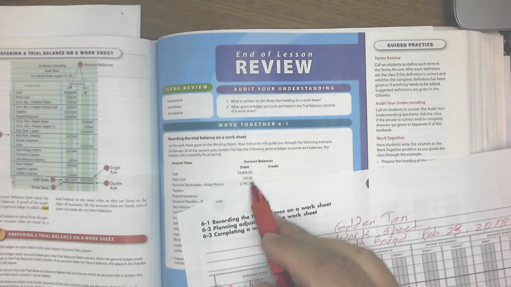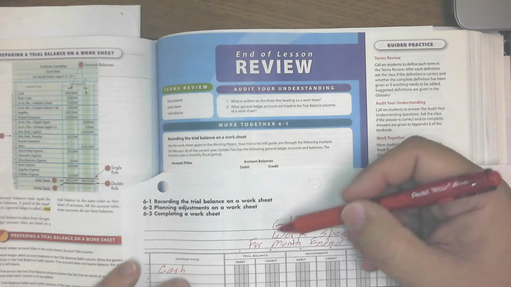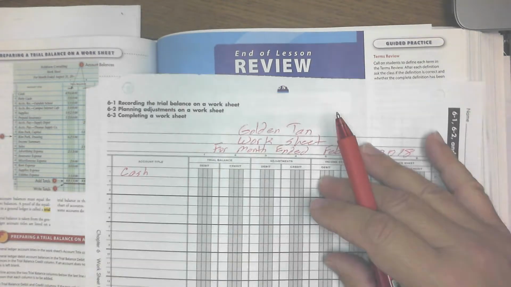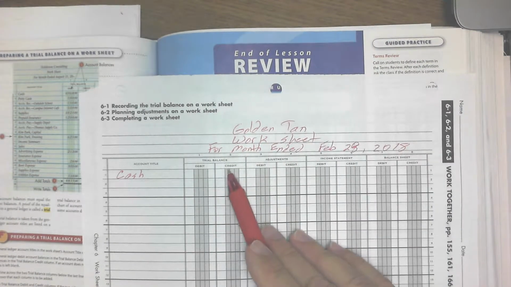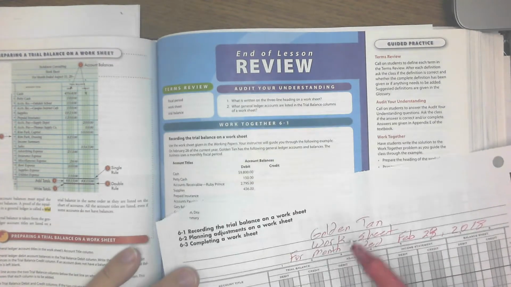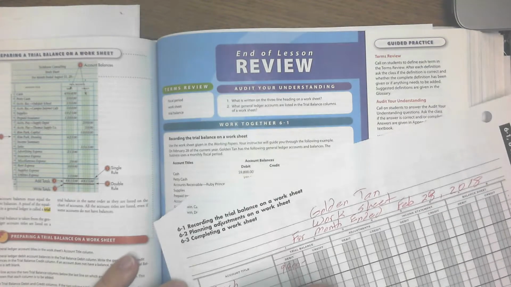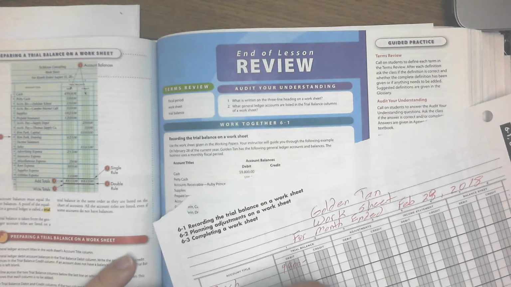So cash, we've got $9,800 debit. Remember, all these are going to go under the trial balance section. And we're just going to go right down.